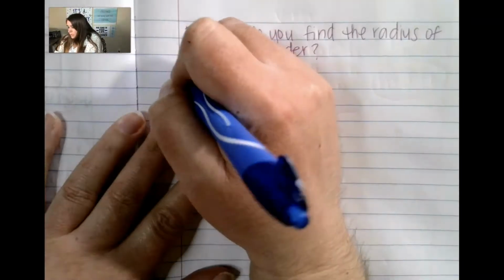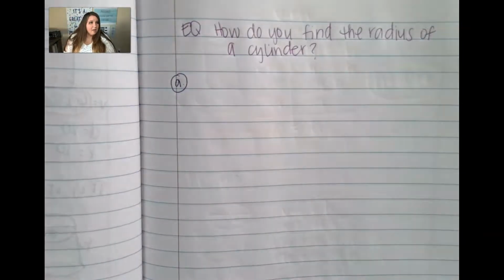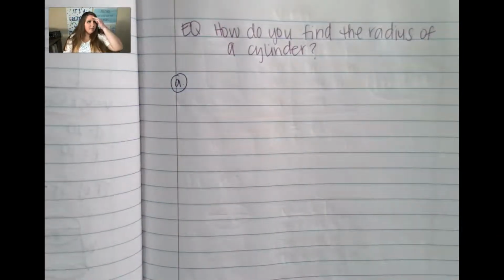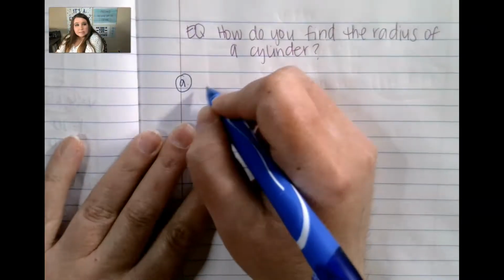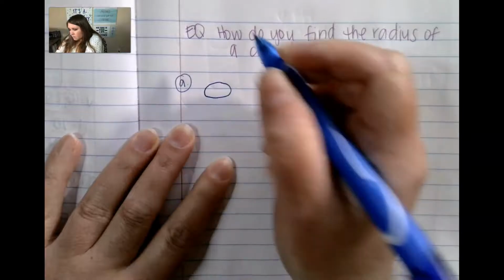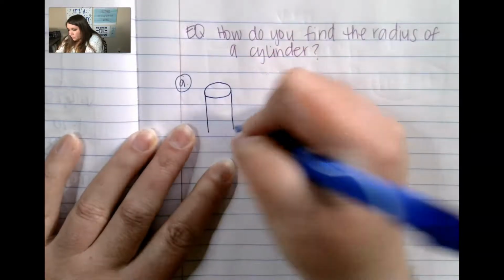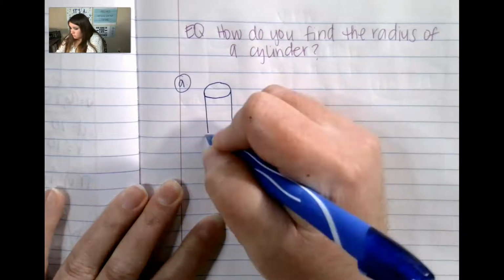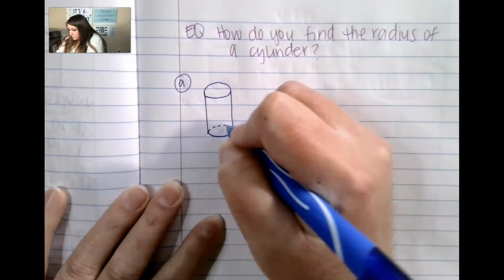So our first example today starts with a cylinder that is slanted, but I'm not going to draw it slanted because I have a hard time drawing those. So let's just look at a right cylinder.